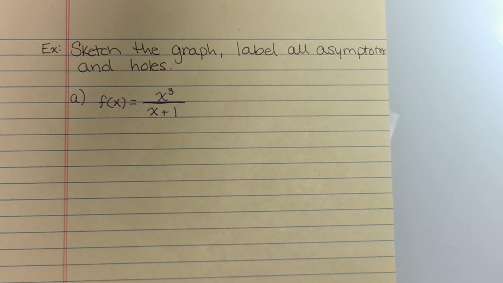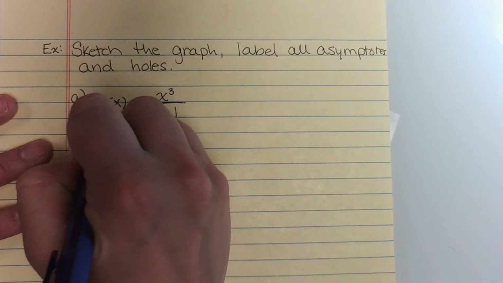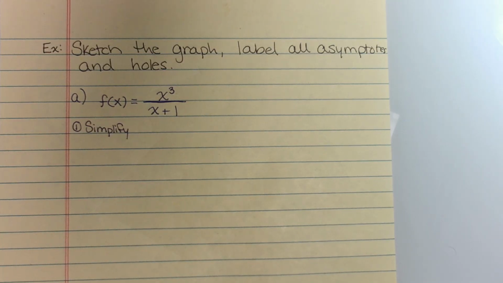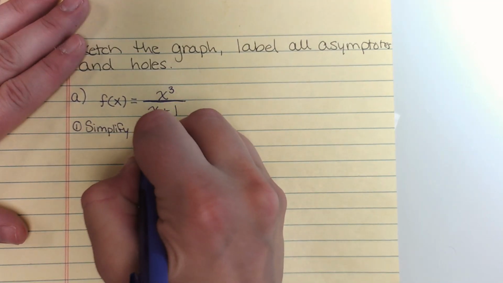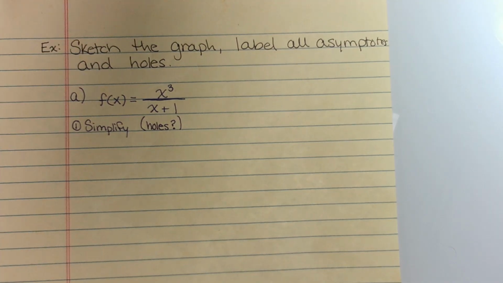So, when it comes to these problems, the general rule of thumb is to go through and look for the important parts that we need. The first thing that we are going to try to do as we go through this process is to simplify the expression if possible. This is essentially what reveals any possible holes in the graph.